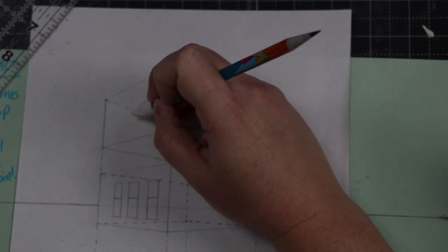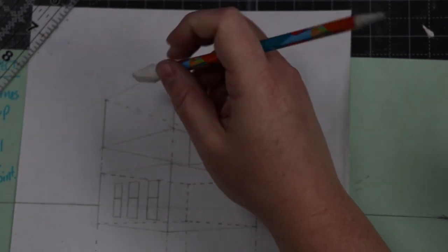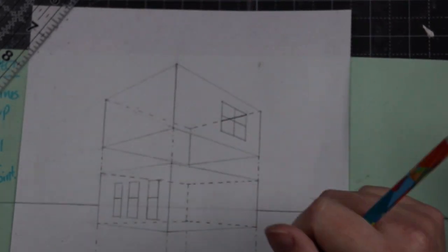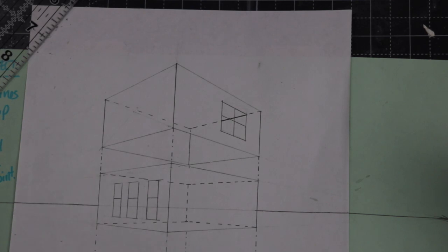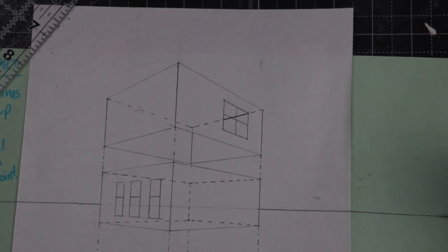Now this is a lot of lines going on. So remember how I told you at the beginning that sometimes you can get lost in your drawing if you're keeping too many lines? Oh, I keep going in and out of focus. Let me fix that.